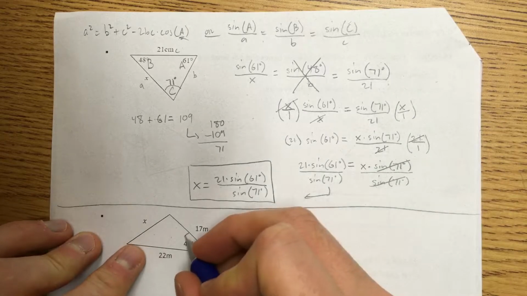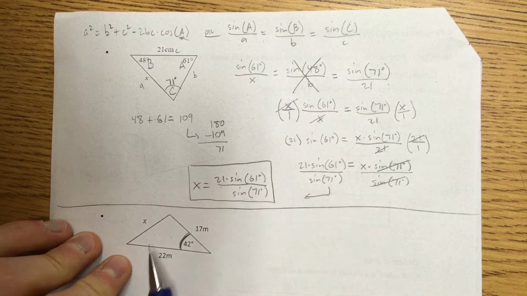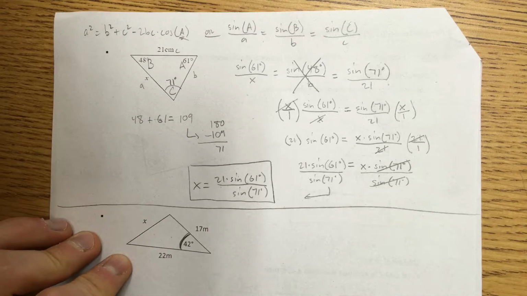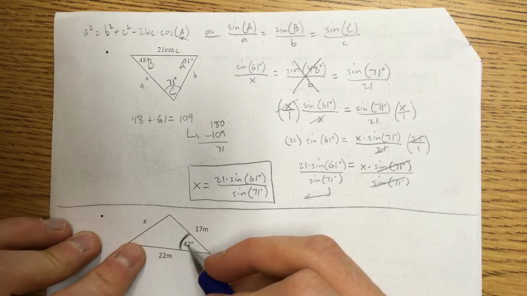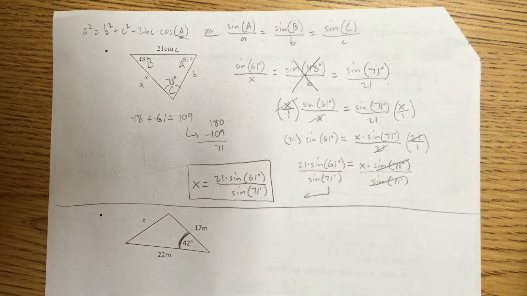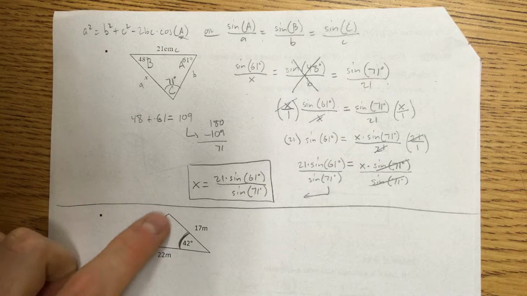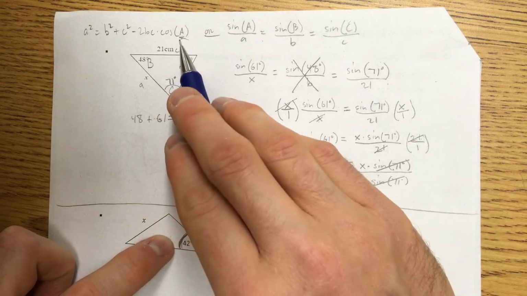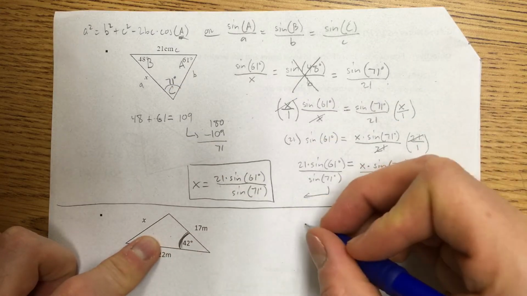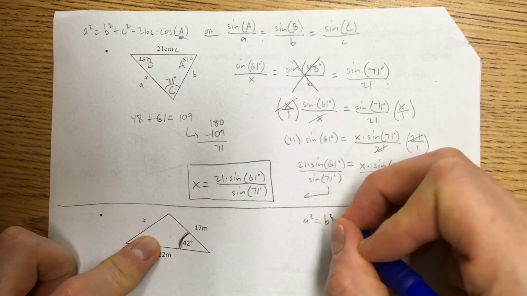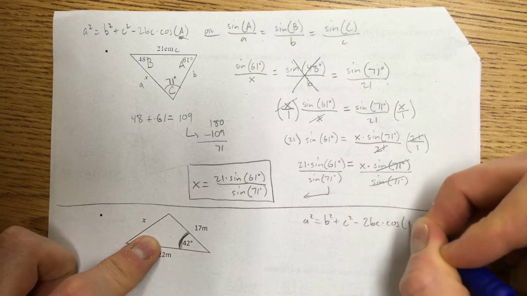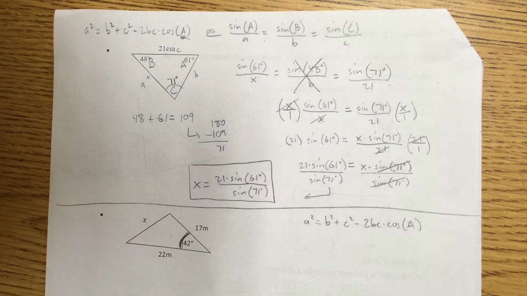Here, we're given this one angle. We can't figure out what these two are because we don't know anything else about the triangle. We can't say, hey, subtract 42 from 180 and then divide by 2. That's not going to be true in terms of what these angles are. So because we have this one angle, chances are we're going to use law of cosines. And when we plug it in, we'll see if that's true or not.